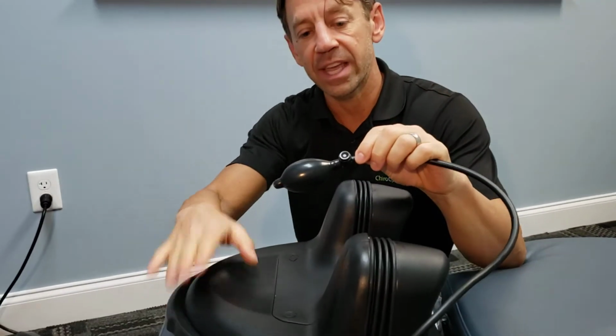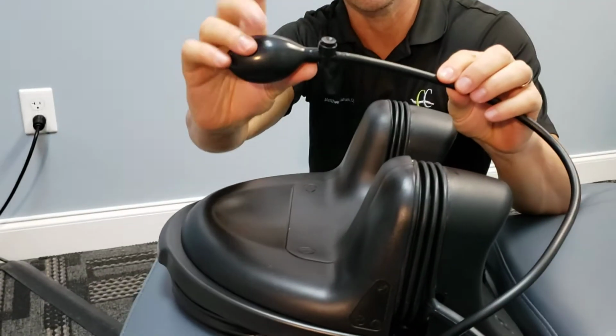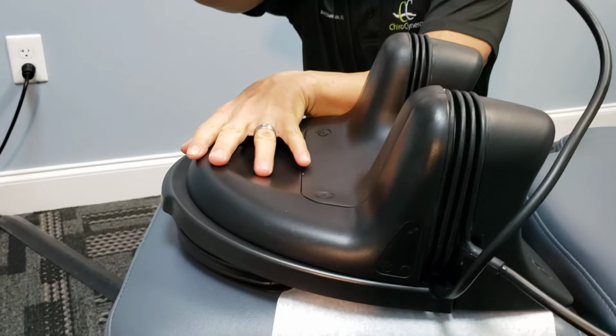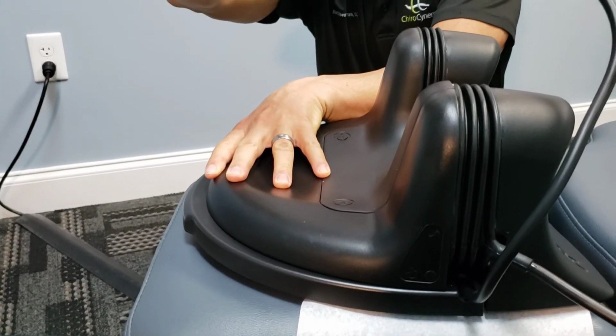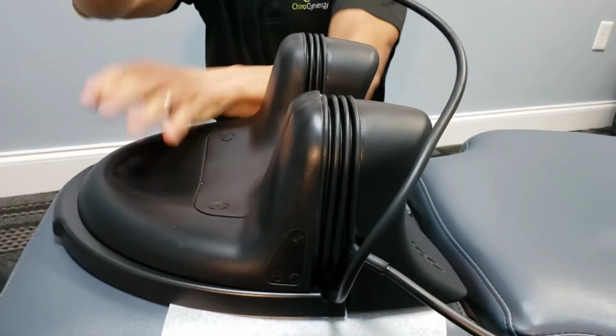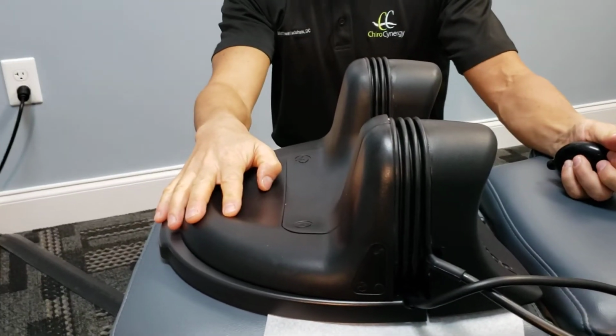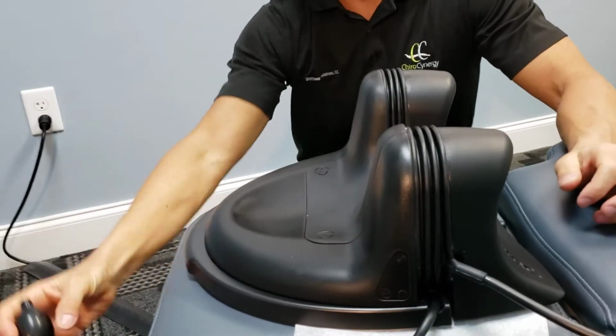Again, you want to release the air in this. You push this button right here next to the bulb. You can even hear it escaping. And now the headpiece is nice and flat again, okay? So I'm not going to use that because I don't need to use that.